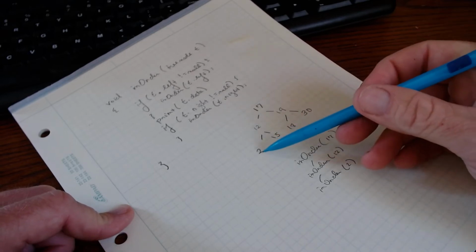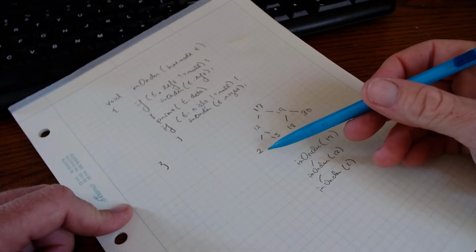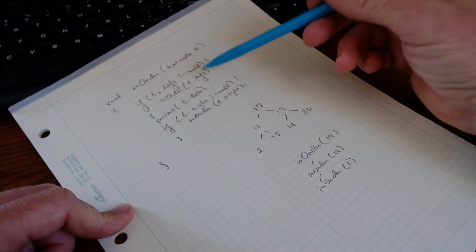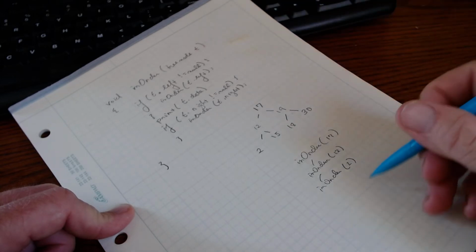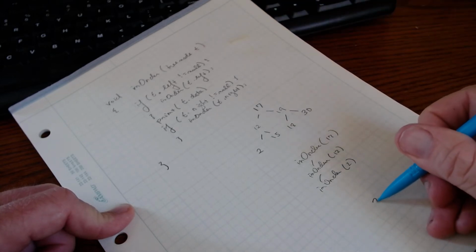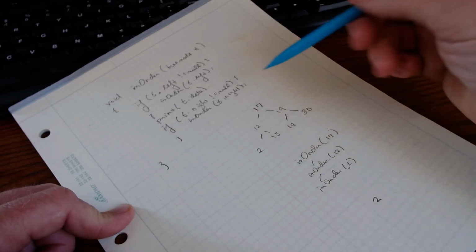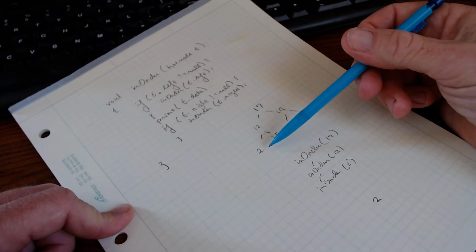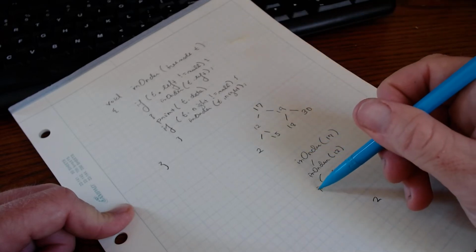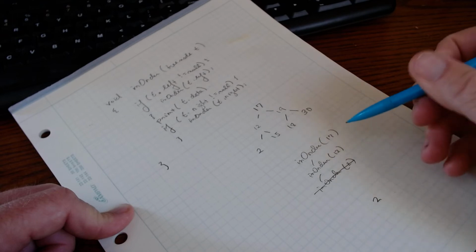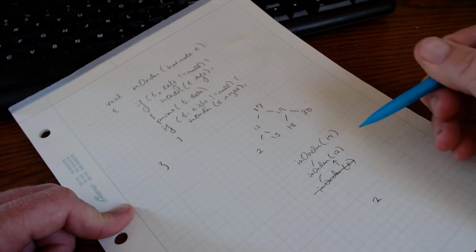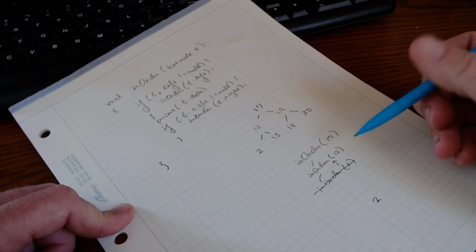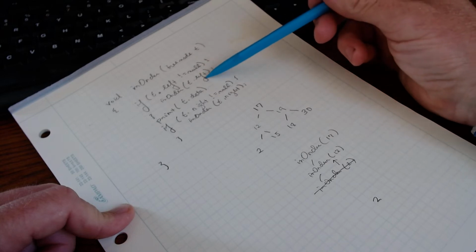Now, in inOrder 2, can we go left? The answer is no, just like we said a minute ago. So if we can't go left, we come to this statement right here and we print out the 2. I'm going to write that 2, maybe right down here so you can see it. As soon as we print the 2, we try to go right. We can't go right. So what happens? This version ends and returns to who called it, which was inOrder 12.